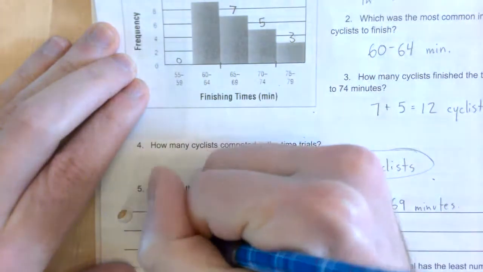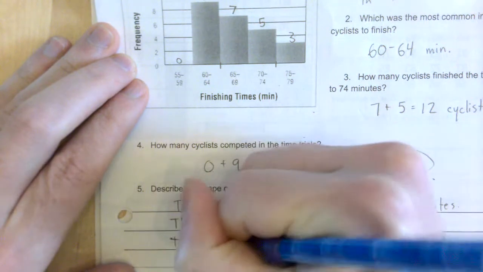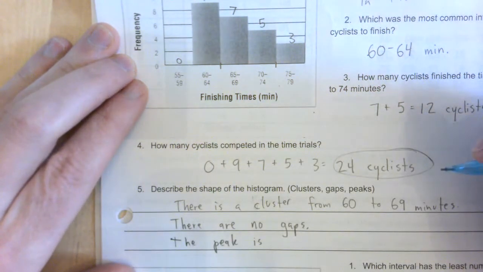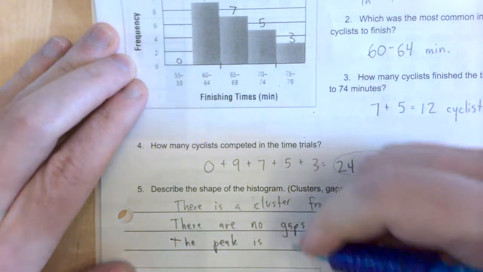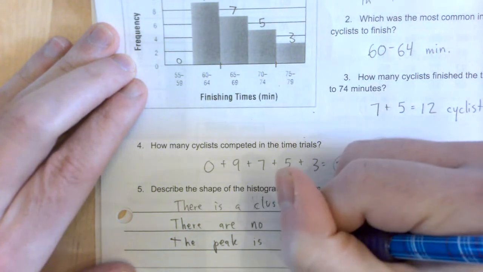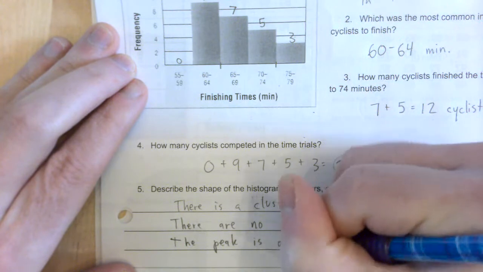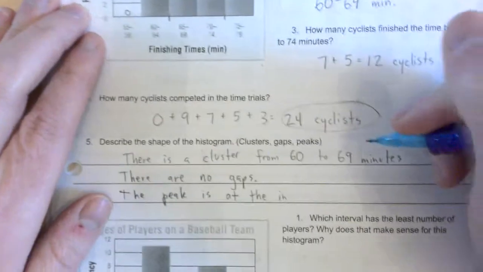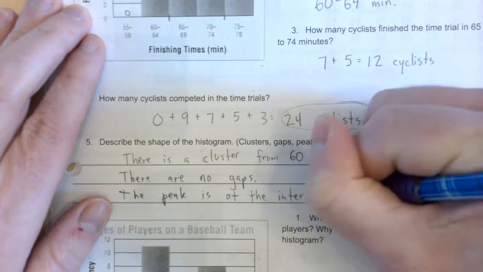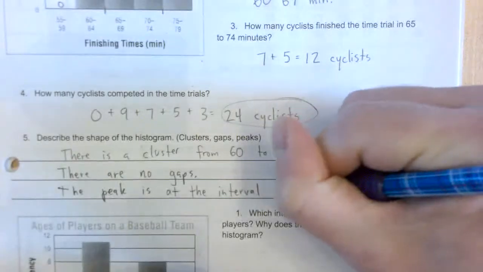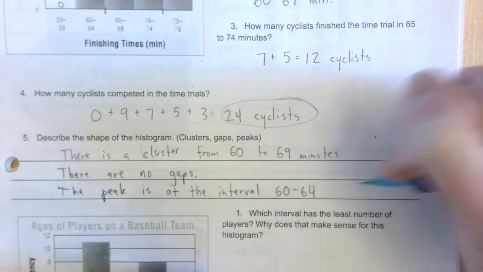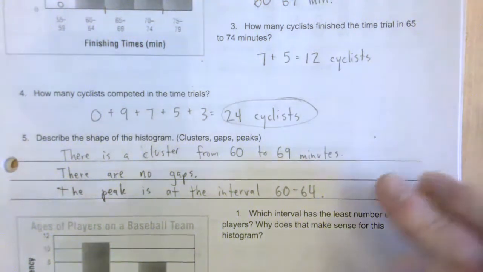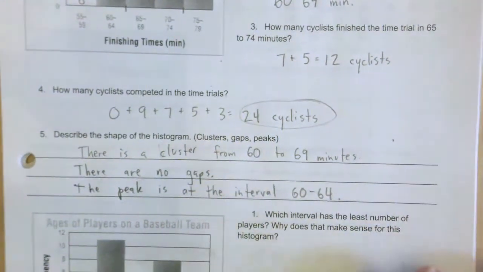So the peak is at the interval 60 to 64. All right. That's kind of what the data looks like. That's the shape of the data.